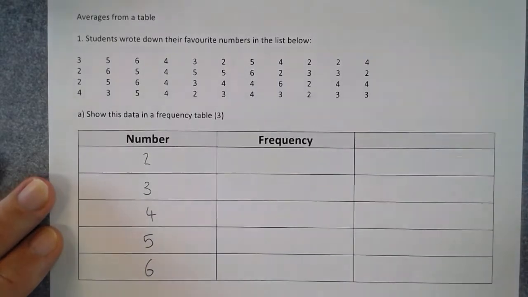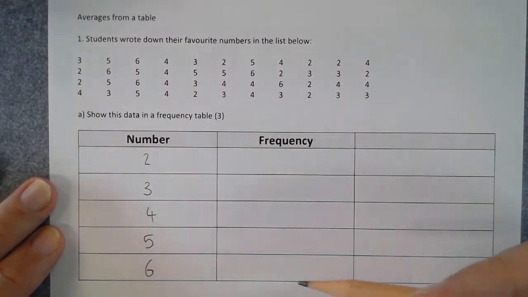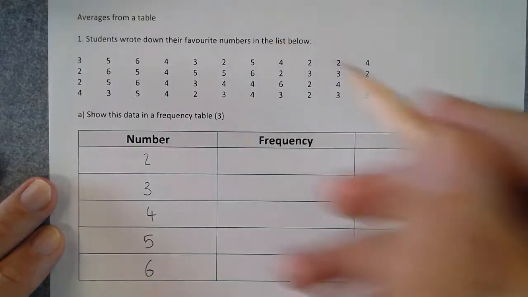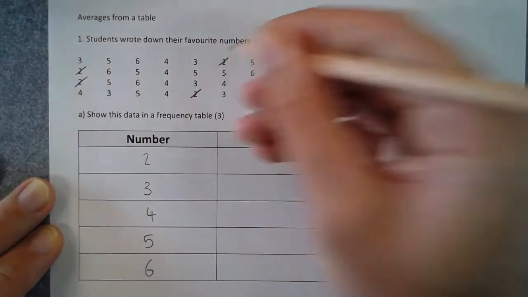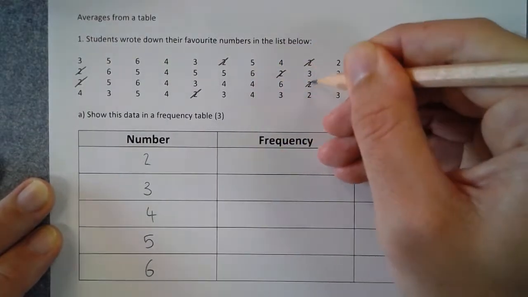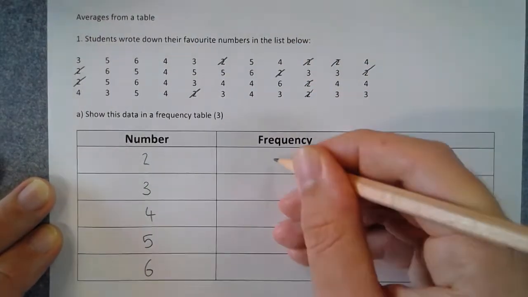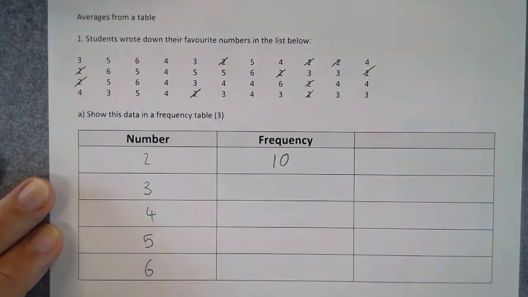Now the frequency is how many of each number there are. So you could tally this, or you can cross out as you go. I'm going to cross out as I go. So I've got 1, 2, 3, 4, 5, 6, 7, 8, 9, 10. This is a fiddly part, and you really want to check you're working carefully.